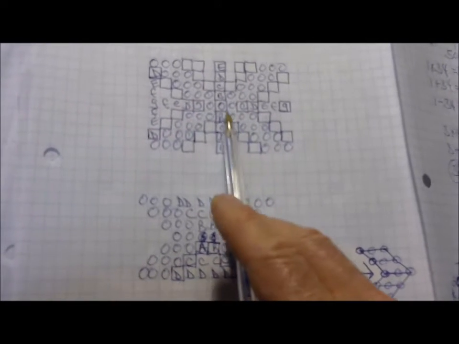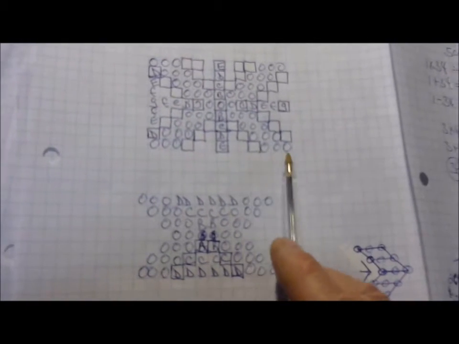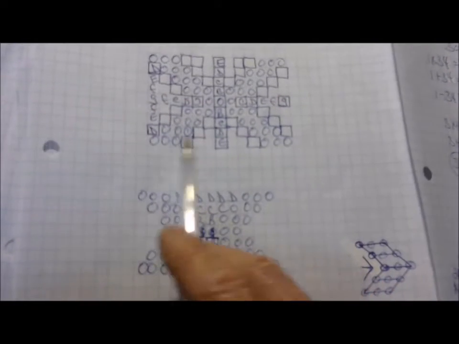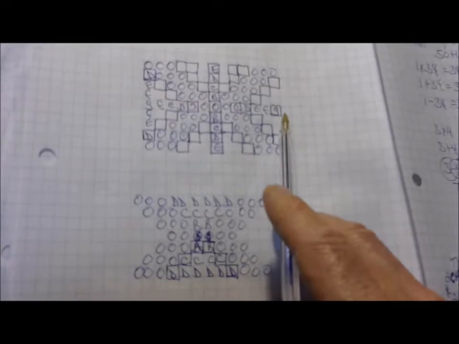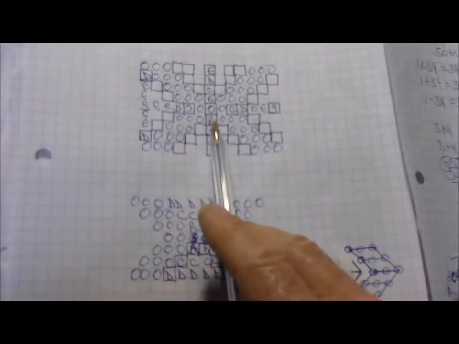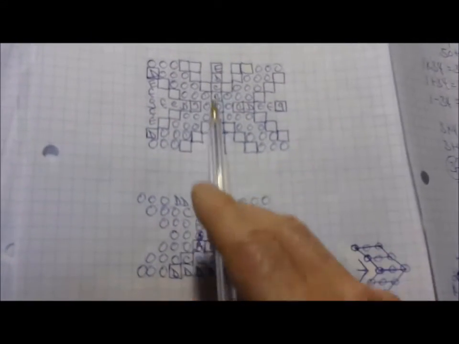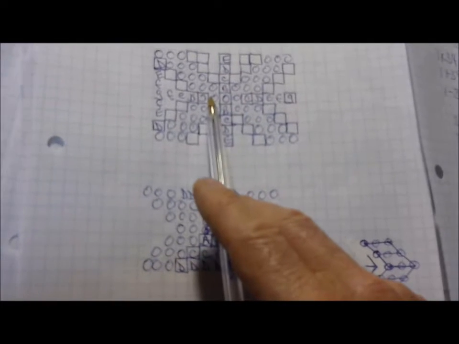Maybe that was the problem. Let me see. 1, 2, 3. That's right. I should go down another row. Okay. But then I'd have to put up another row. Well, then I'd have to move back another row. So because of this split over here, this split gives me 1, 2.